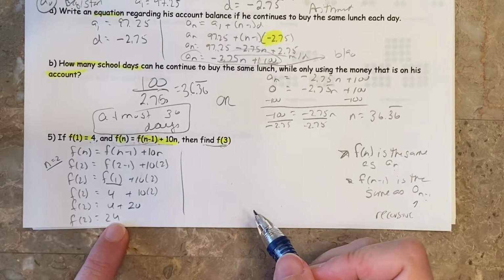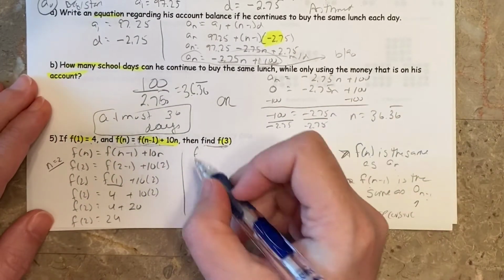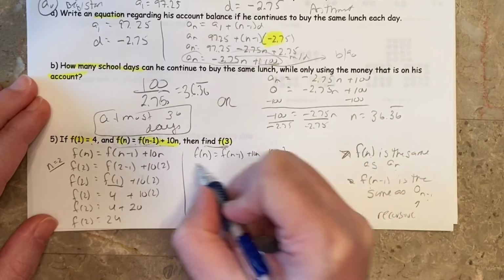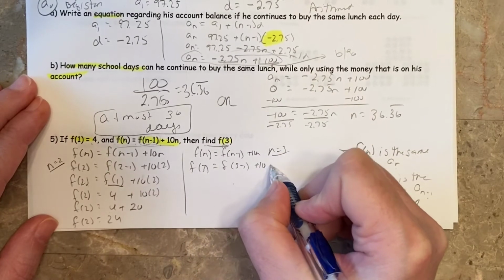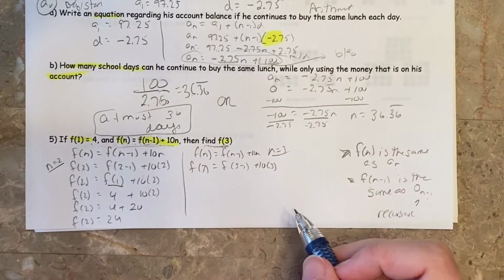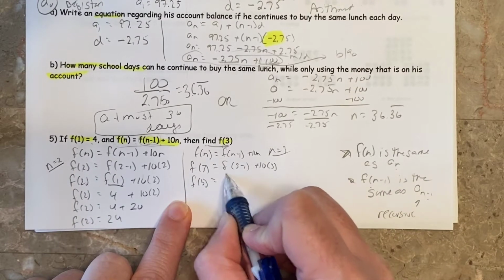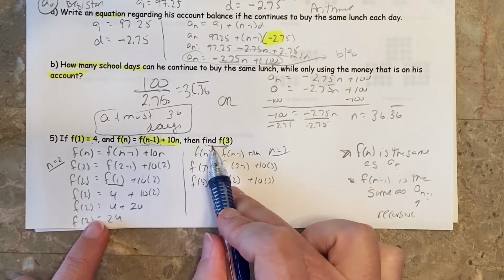So now that I have this, I can figure out f of 3. Now we're just going to have n equaling 3 instead of n equaling 2. So f of n equals f of n minus 1 plus 10n. Now plug in your 3. If you went to plug in 3 right away, you would have noticed that this would have come out to be f of 2. And now anywhere on your paper, do you see f of 2 in the question?